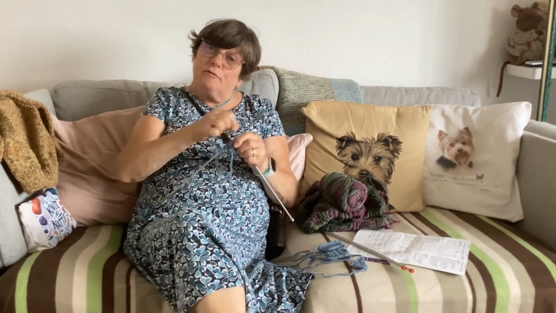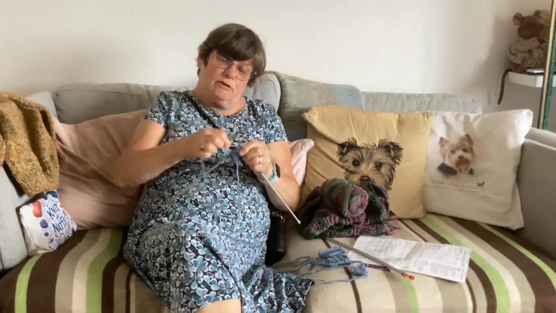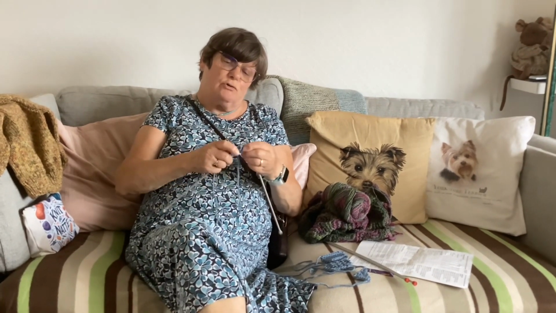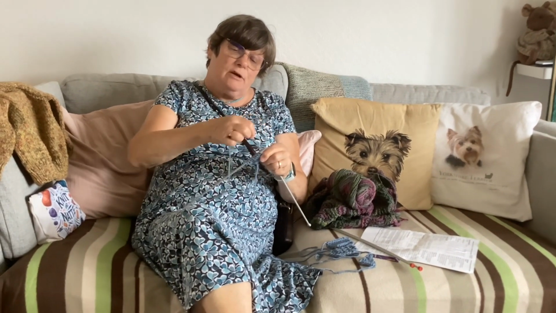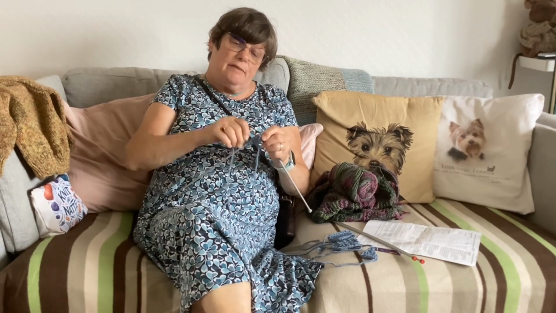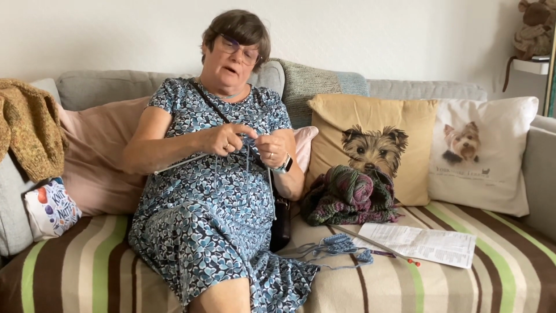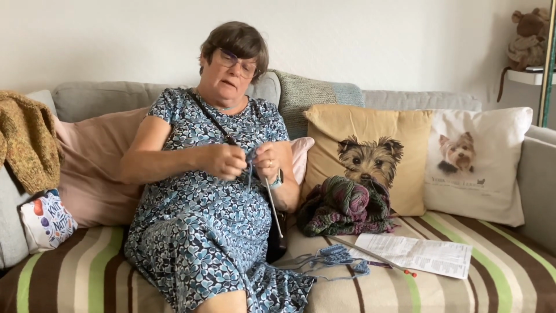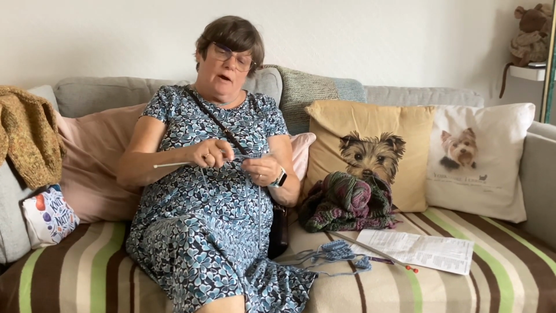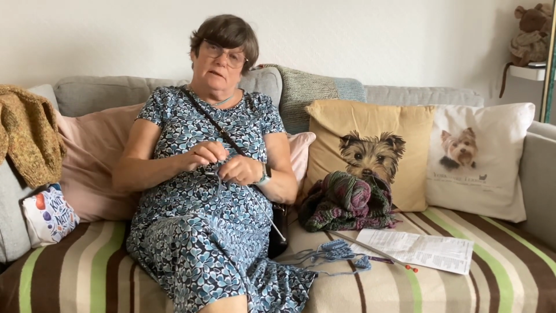And I've thought of another way that you can actually increase. This was a simple one. I should have showed you it last week. You can just bring your wool round to the front of the work and then do a knit stitch, and you've got what you call a wool over, and that creates another stitch as well. So there you are, three different ways to increase.